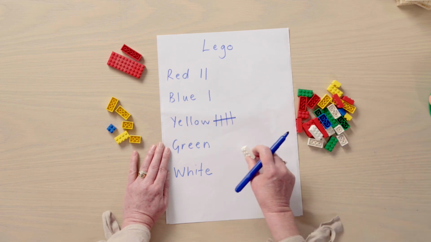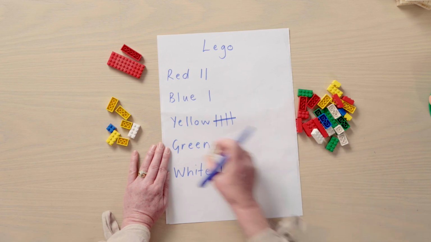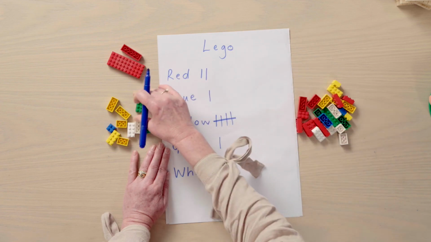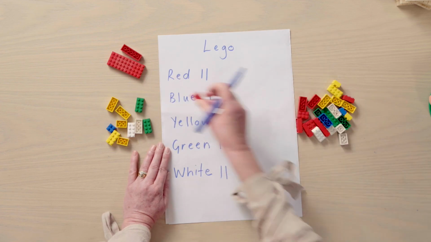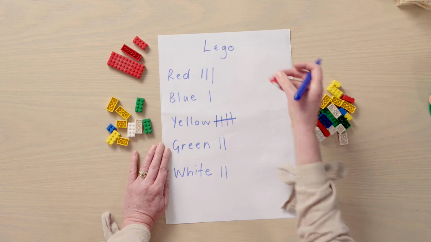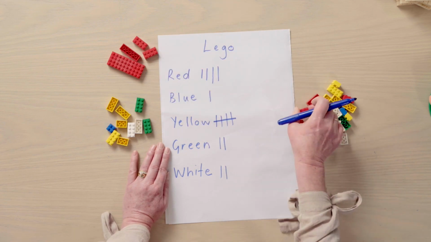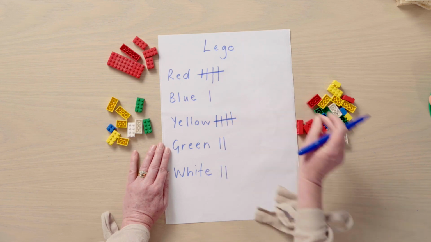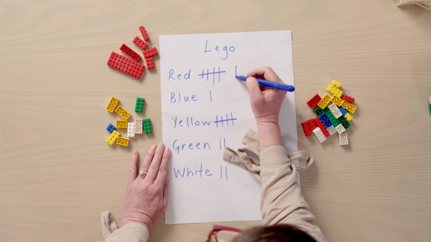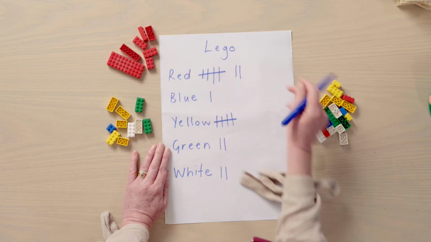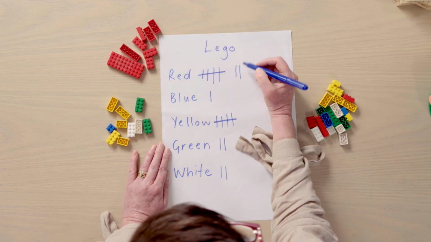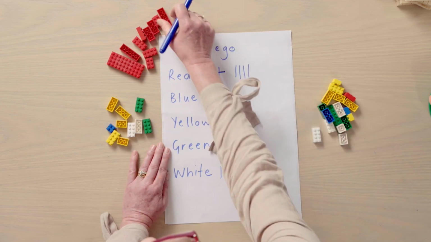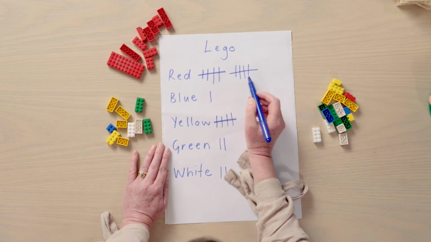Okay, let's keep going. 1 white, a green. It's a busy thing to collect data. And there's my 5th red Lego. How many red Legos? 10.